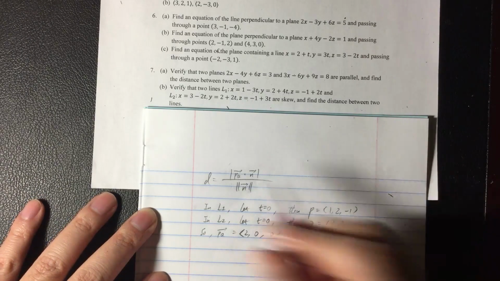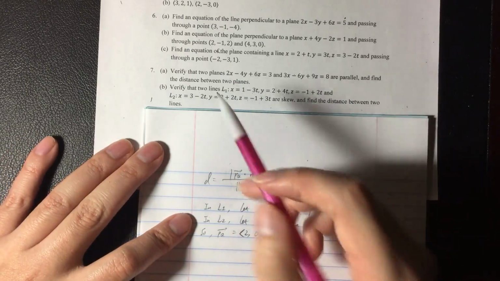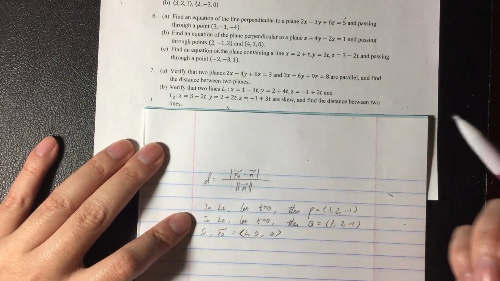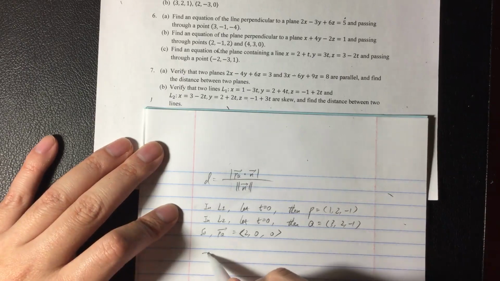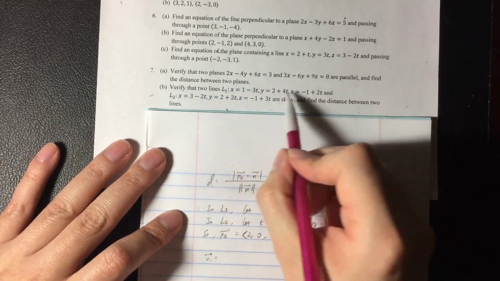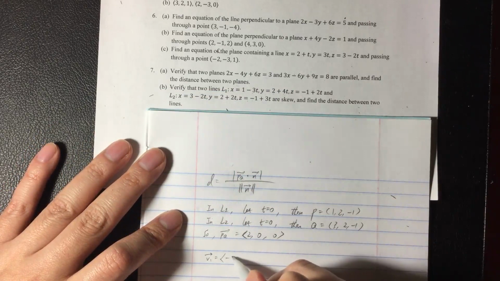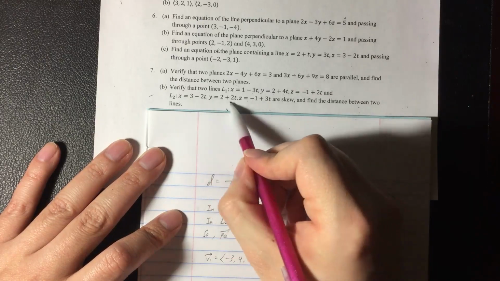Next, let's find vector n. n is a vector that's perpendicular to both line 1 and line 2. If n is perpendicular to both lines, it must be perpendicular to both directional vectors. The directional vector of the first line is negative 3, 4, and 2. The directional vector of the second line is negative 2, 2, and negative 1.